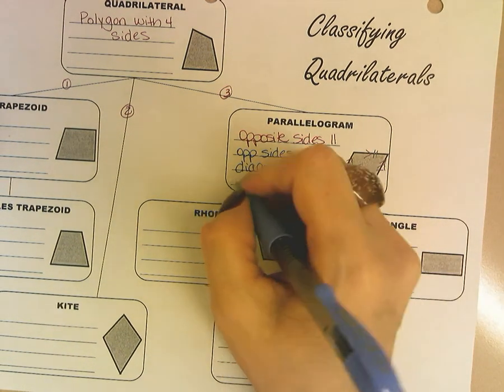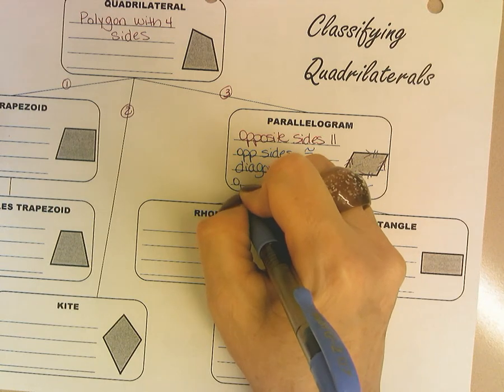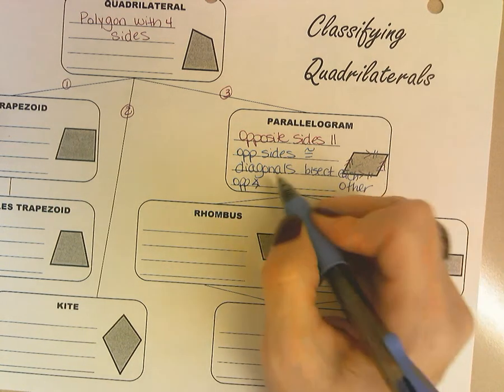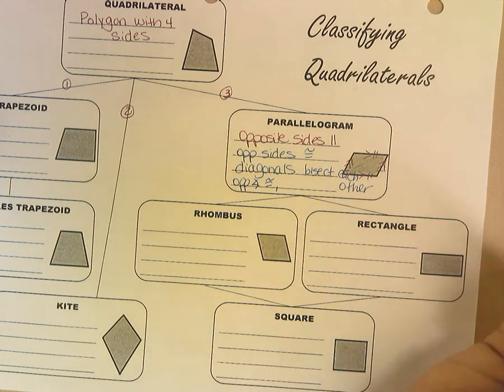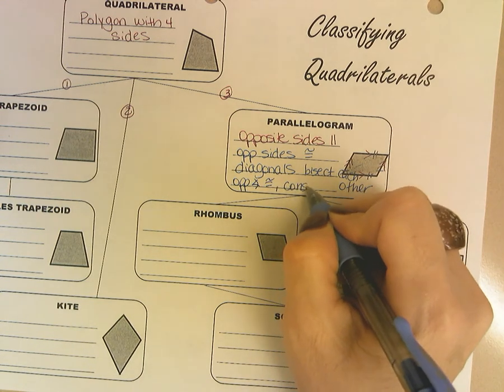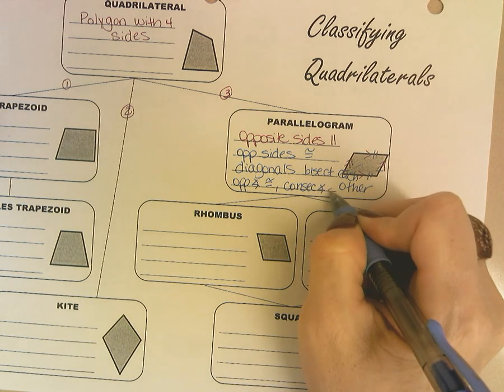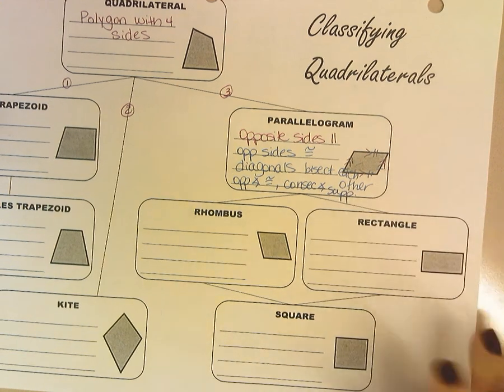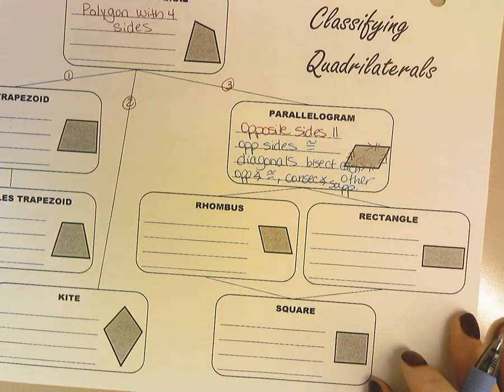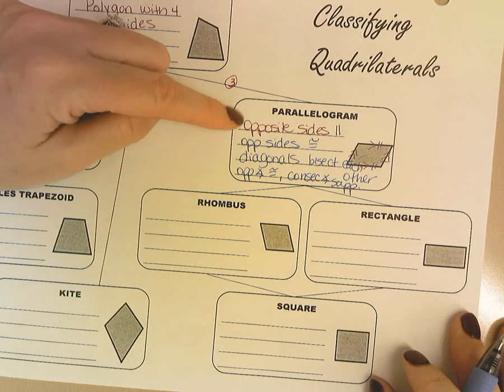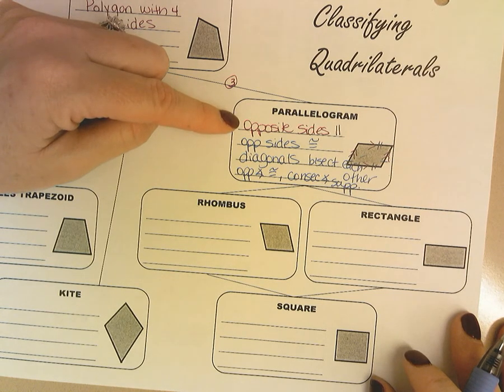And lastly, we found out some stuff about angles. We found out that opposite angles are congruent and consecutive angles were supplementary. Okay, so those are several things we found out. The defining characteristic, though, is opposite sides parallel.